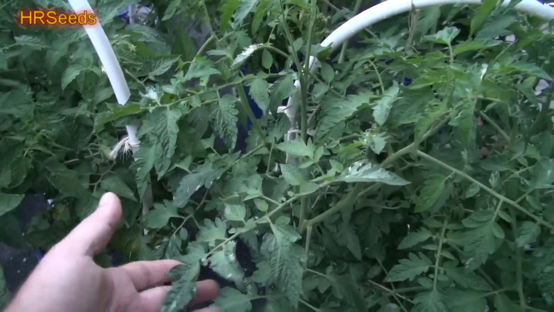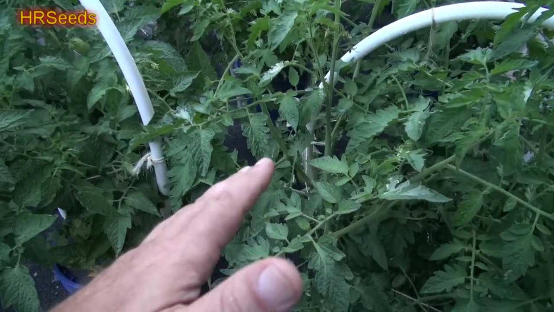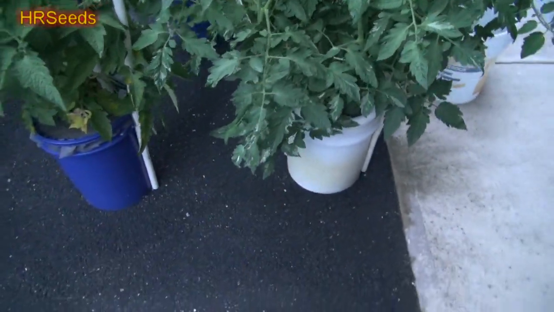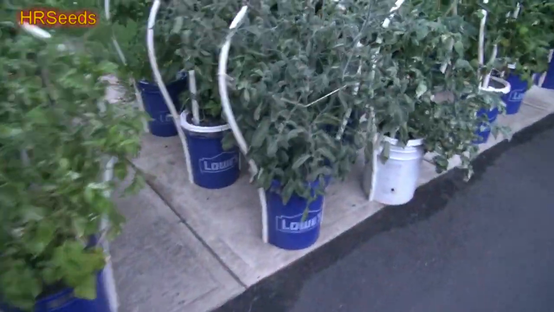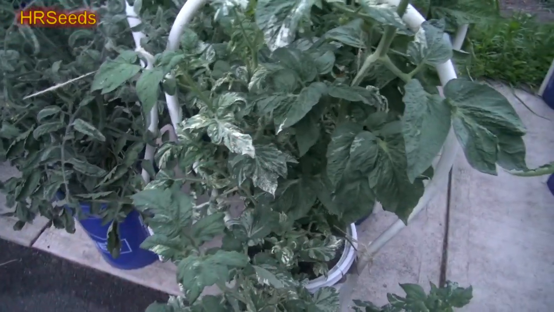And let's see, I have something else here I wanted to show you. See, this isn't a dwarf variety, it's a regular tomato variety, but I put it in a container so it's growing like a dwarf. It's not going to get that big because that pot is already beginning to get root bound, believe it or not, so it's not growing anymore. Okay, this is another dwarf variety. I think that's it with the dwarfs.